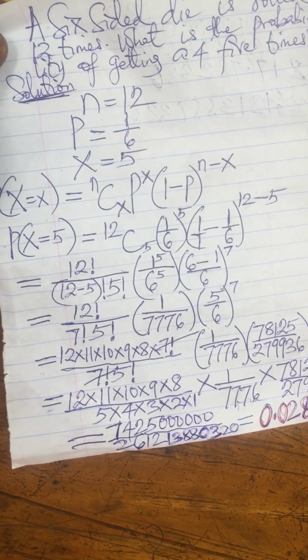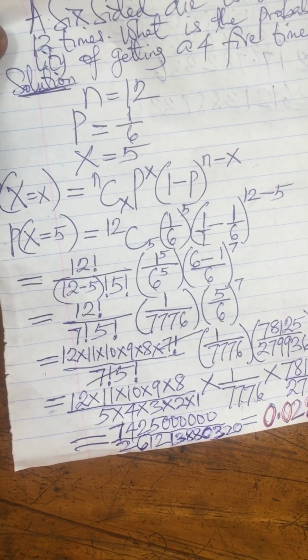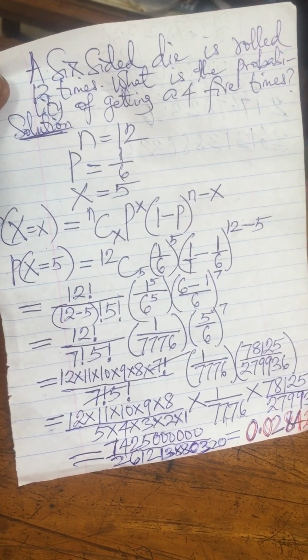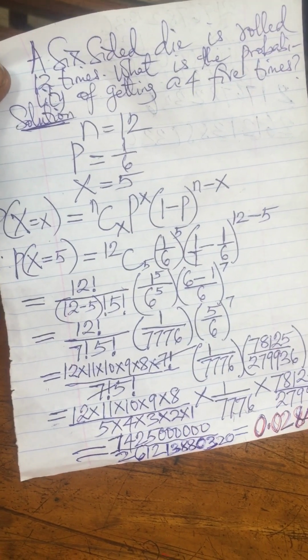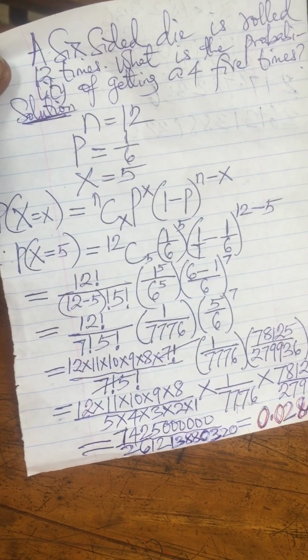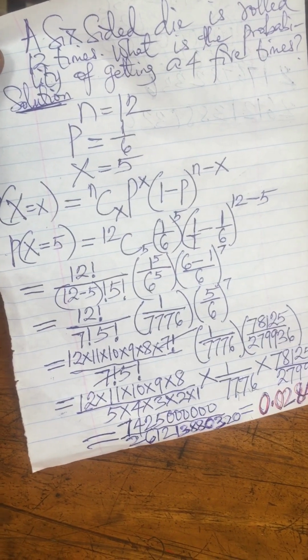1 raised to the power of 5 will give you 1 over 6 raised to the power of 5. Are you with me? 6 raised to the power of 5 will give you 7776. That is, if you multiply 6 in 5 places, that is what you are going to have. In brackets, 6 minus 1 is 5 over 6.